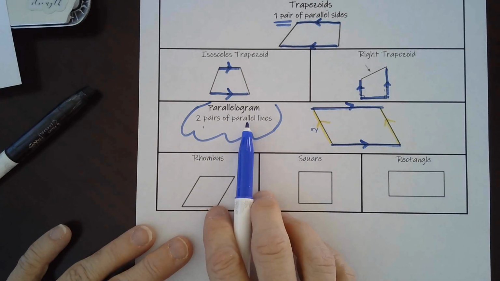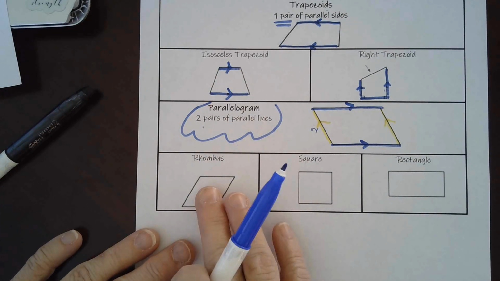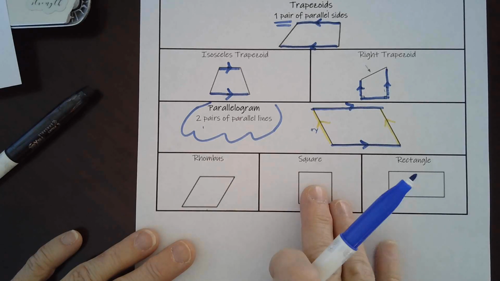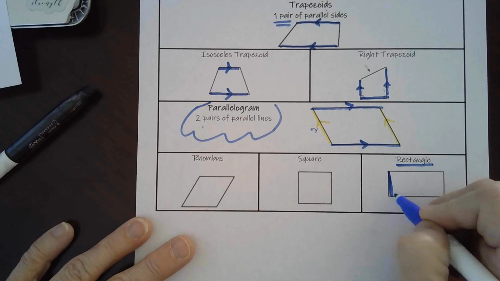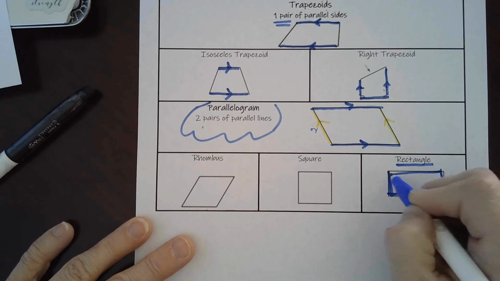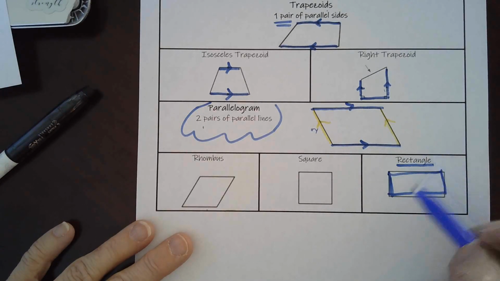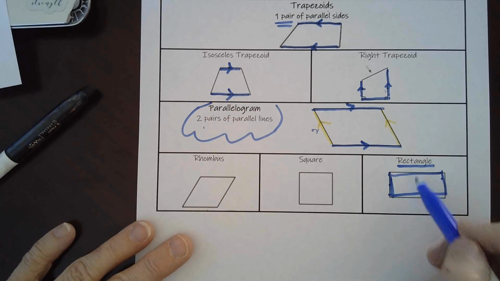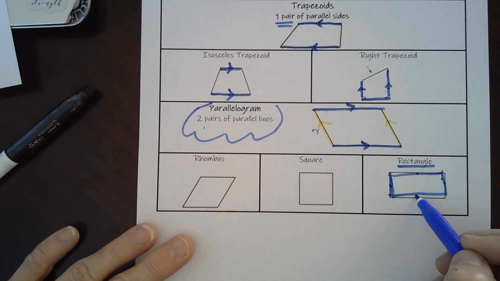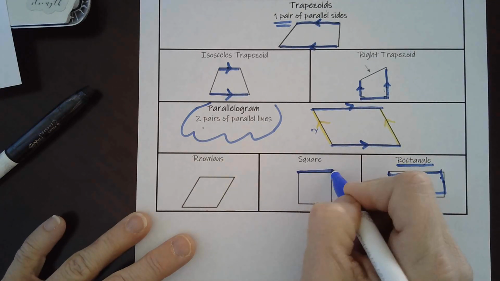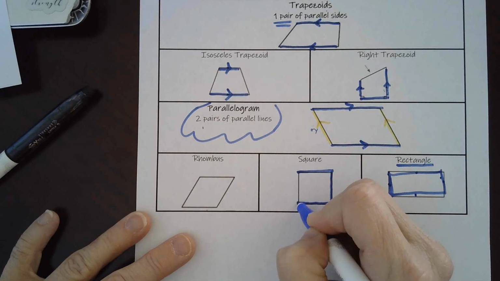Now, a parallelogram can look three different ways. It can look like a rectangle, which has two pairs of congruent sides, meaning these two are congruent and these two are congruent. You have a square, where all sides are congruent to each other.